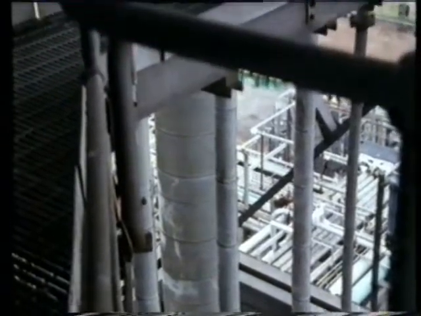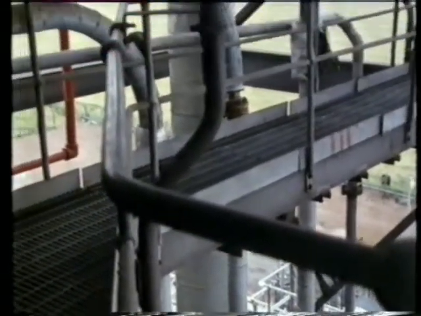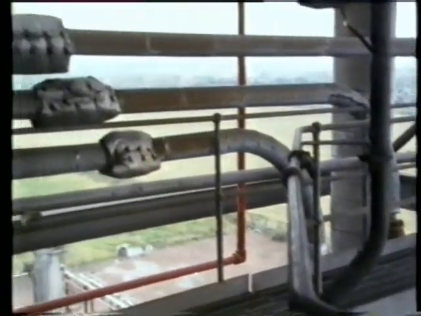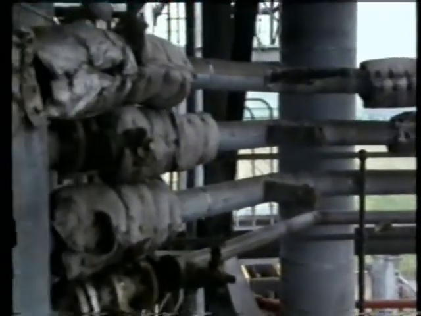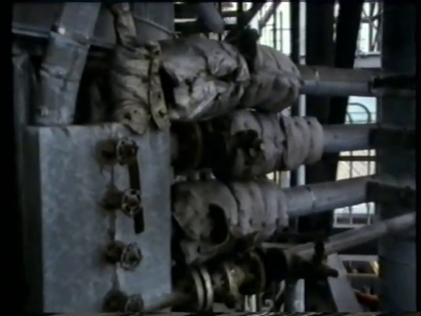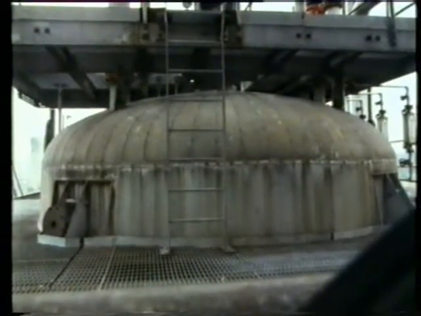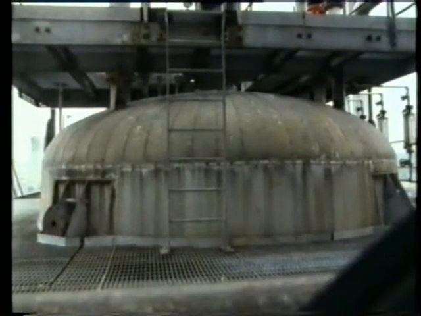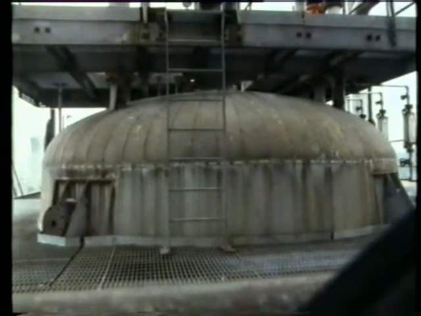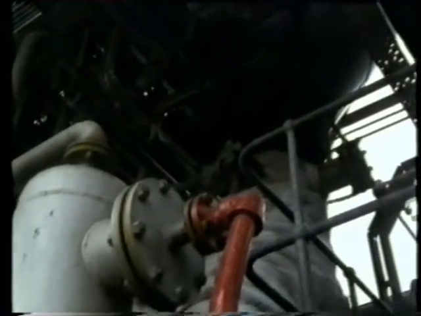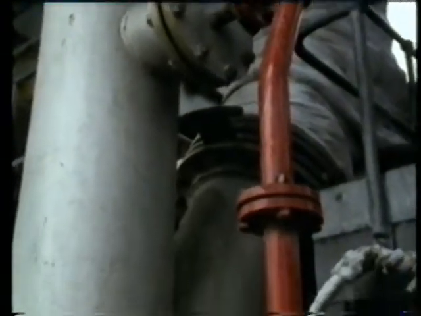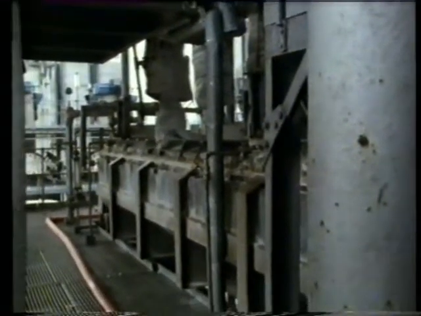The polyethylene and carrier pass up these pipes into the flash tank, the pressure is released, and the solvent boils off with a roaring noise. The solid polyethylene, a white powder, now passes down from the flash tank, and it's dried as it does so.